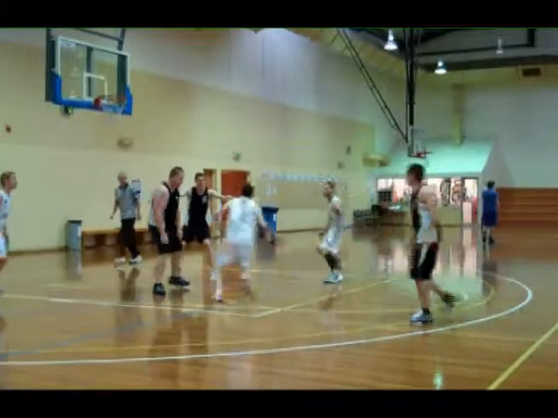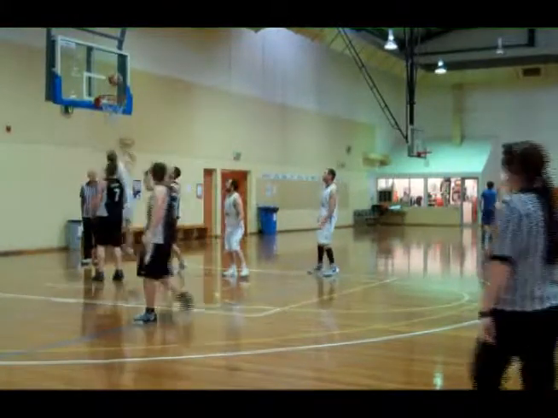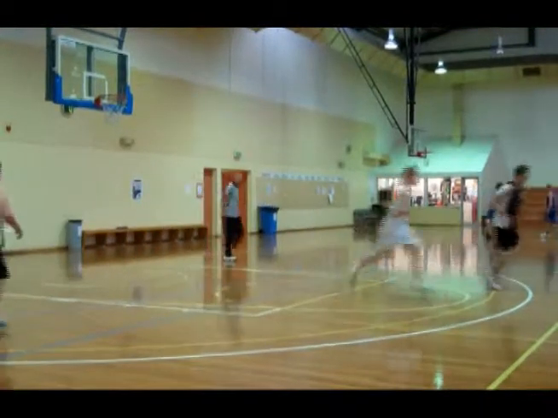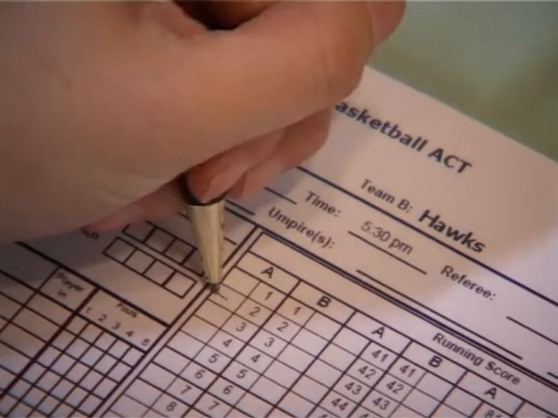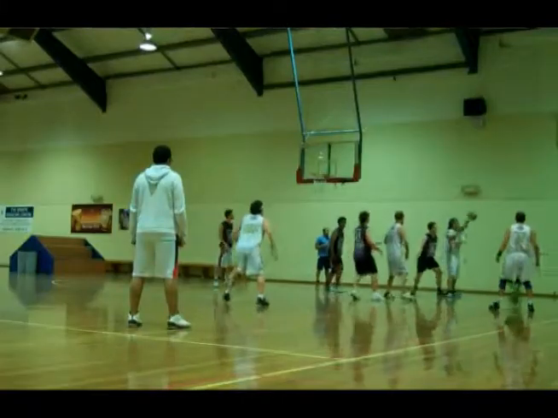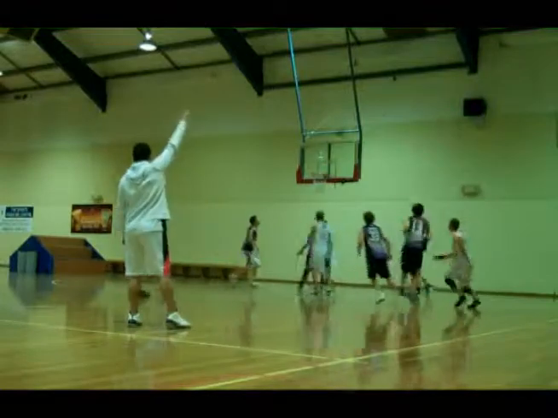Now let's learn how to fill out the sheet. In this first sequence, number 45 for Team A scores 2 points. In the first available square in the left column for Team A, the scorer counts down 2 spaces and writes the player's number in that space before crossing a diagonal line through the corresponding score in the right-hand column.